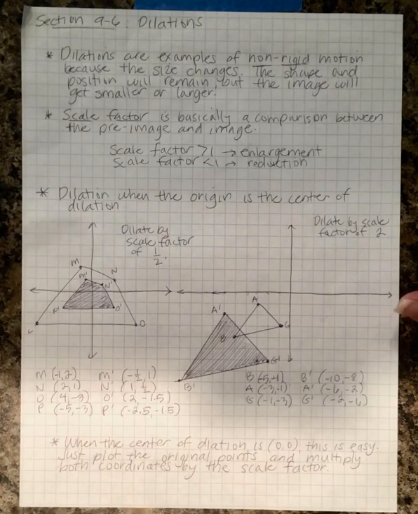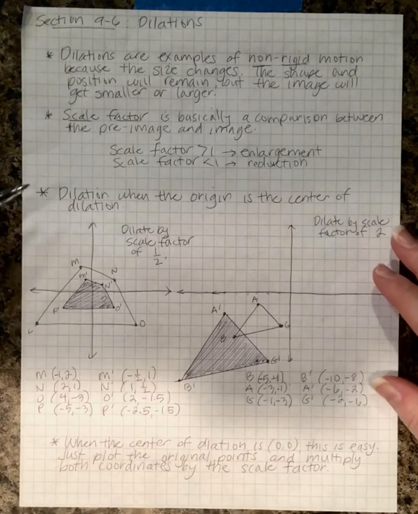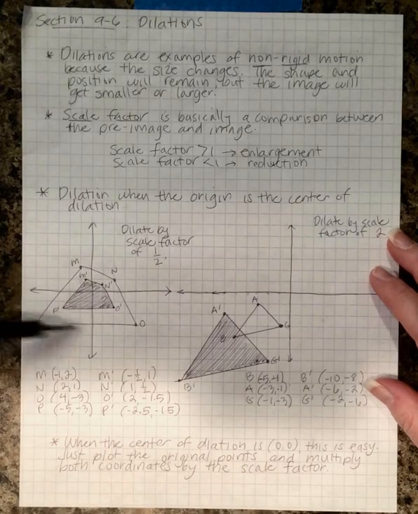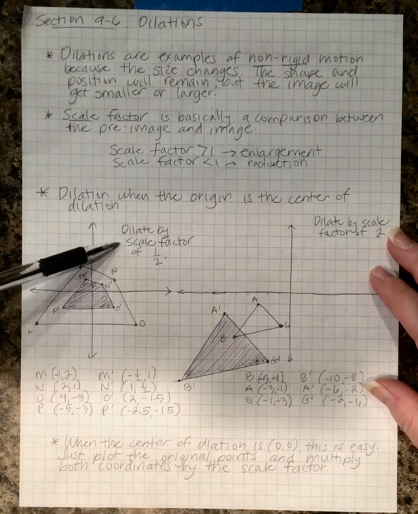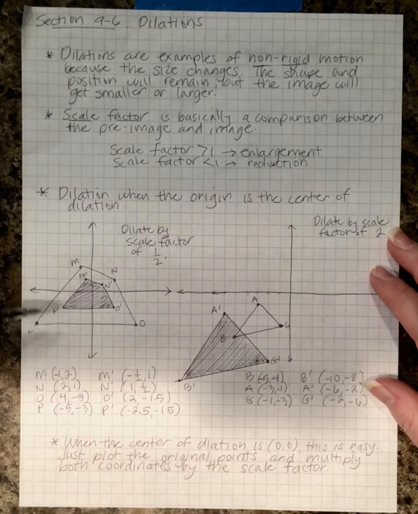So here are just a couple of examples of dilating when the origin is the center of dilation. It just means that all of this is happening sort of around the origin. And these are actually pretty easy. My original figure, again, was in white, this quadrilateral here, and my directions were to dilate by a scale factor of 1/2. So it's really pretty simple.